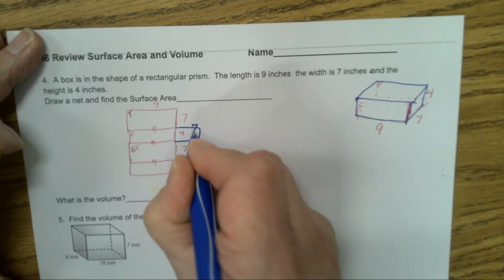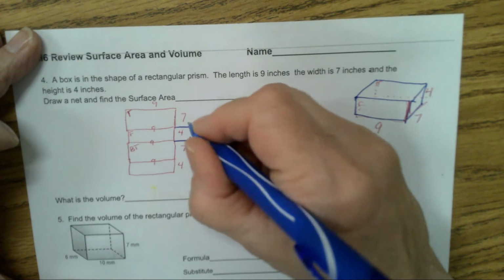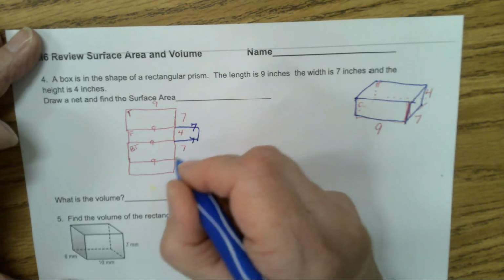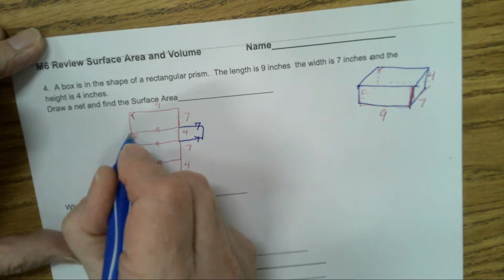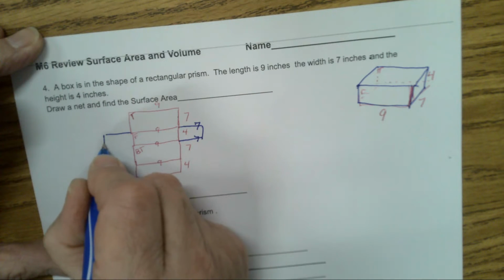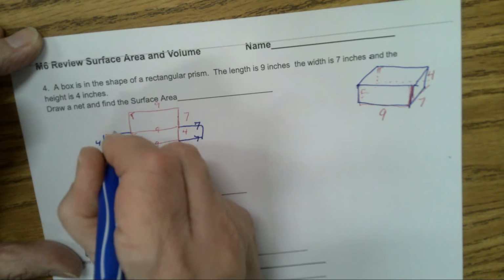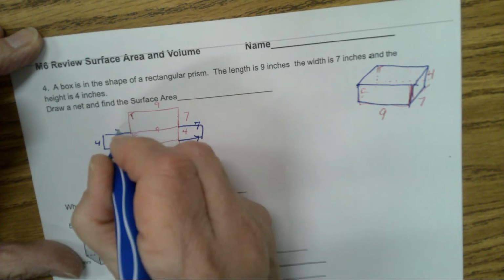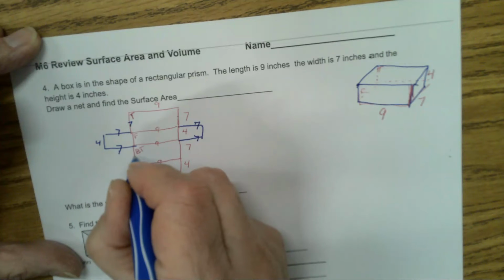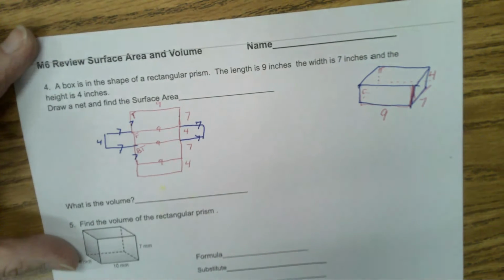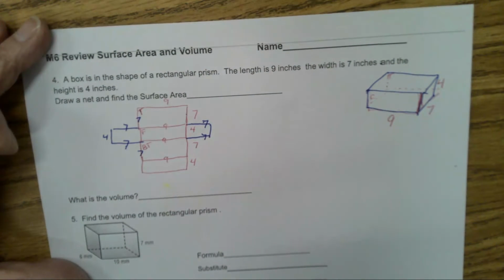Now, will that match this 7? Does this match that? Yes. Does this match that? Yes. So I'm making my net correctly. Because when I fold it up, it's got to match. This is a 4, 7, 7. This 7 matches that 7. This 7 matches that 7. So you see when you fold it, it'll match?